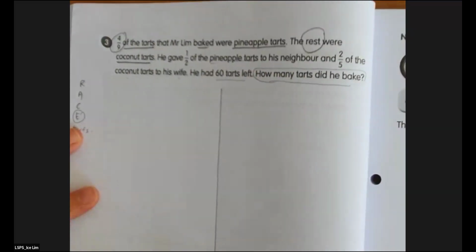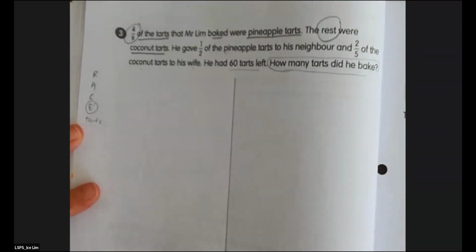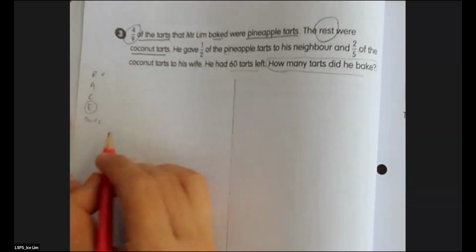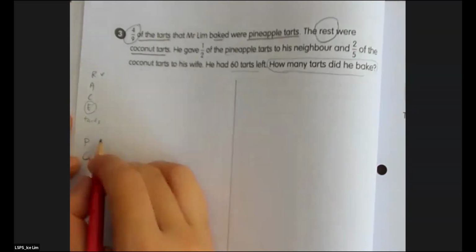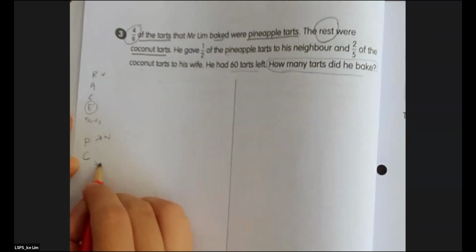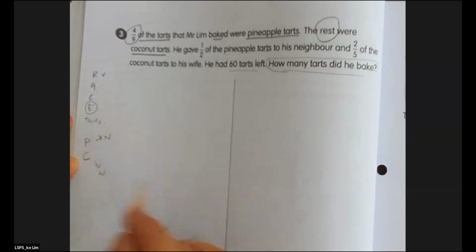Now this is a really complicated question because, first of all, you have pineapple tarts and coconut tarts. Then after that, you have some of the pineapple tarts given to the neighbor, some of the coconut tarts given to the wife.